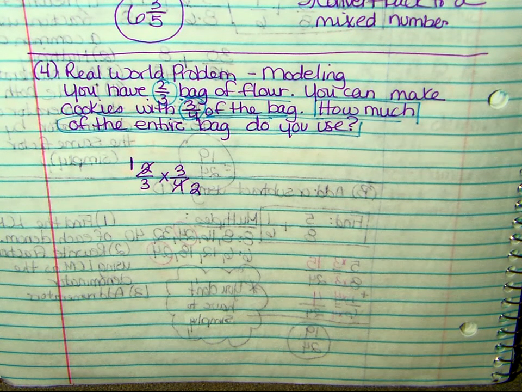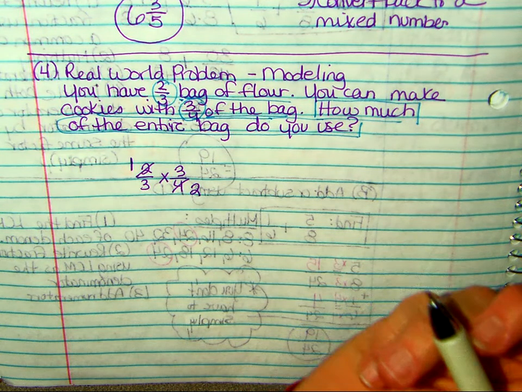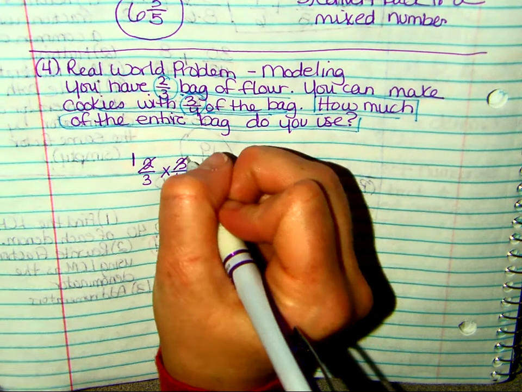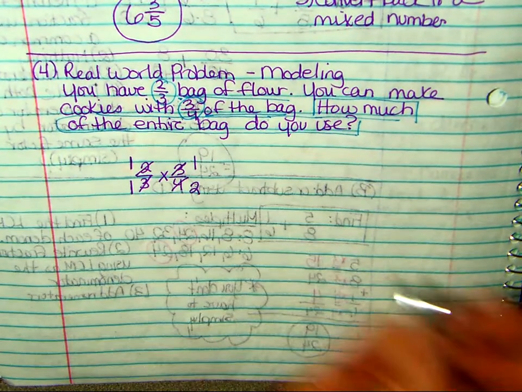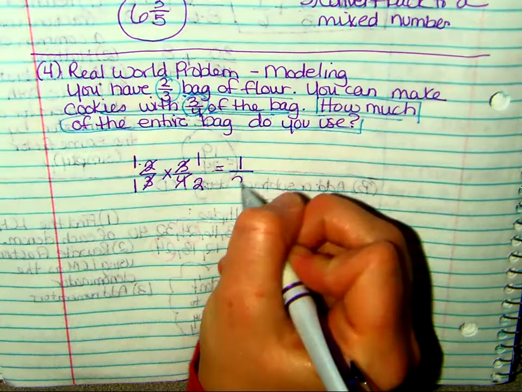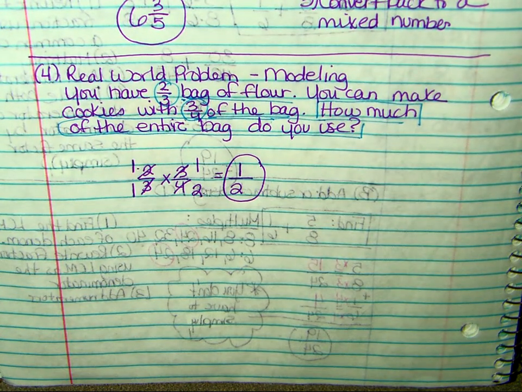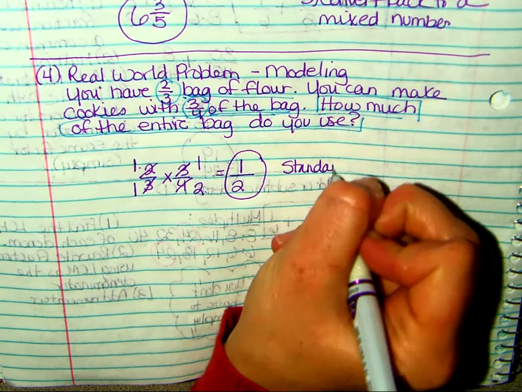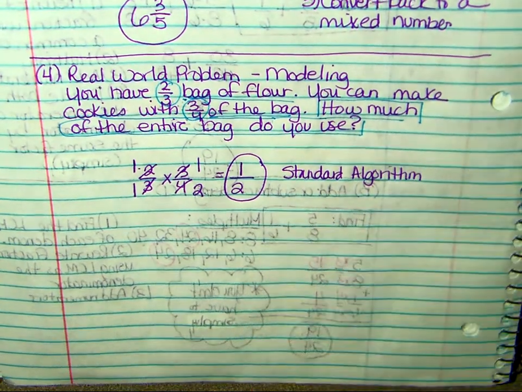Is there another one that we can do? Yes. 3 and 3. Perfect. Good job. Okay, so let's multiply now across. 1 times 1 is 1. 1 times 2 is 2. So we used a half of the bag. Okay? This is the standard algorithm. The next process is we're going to do the model.